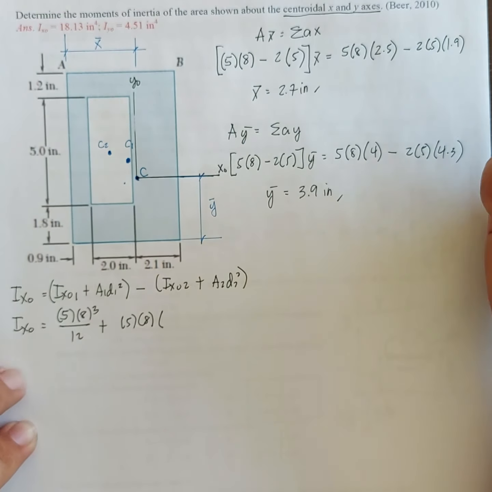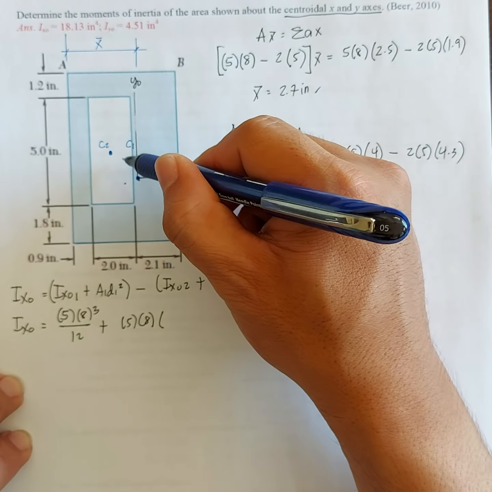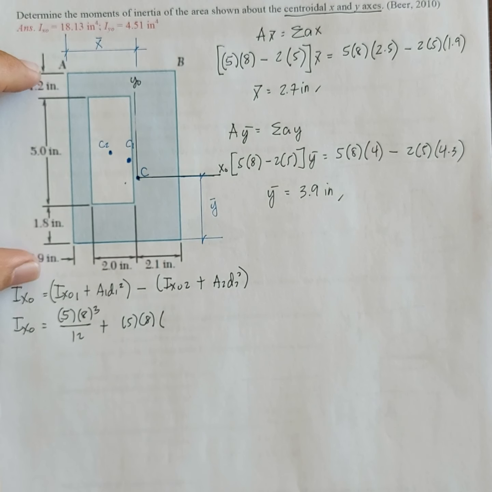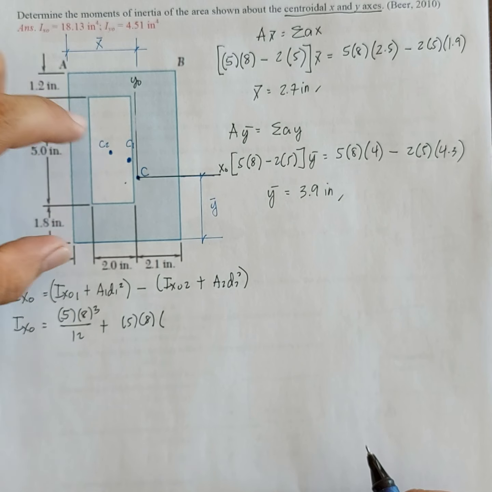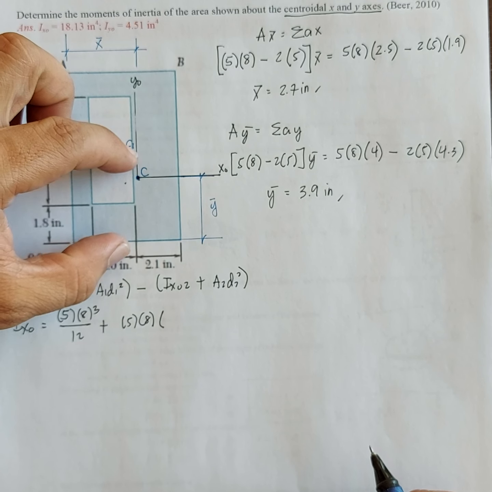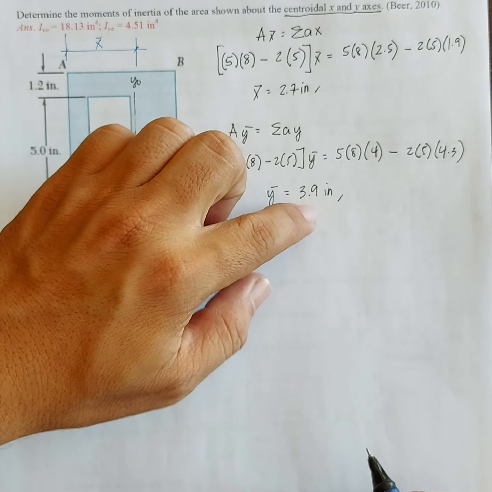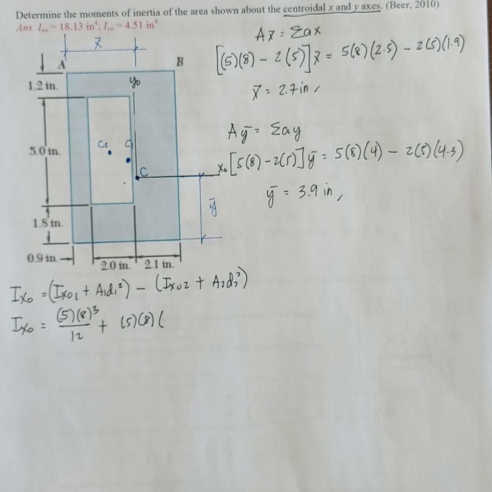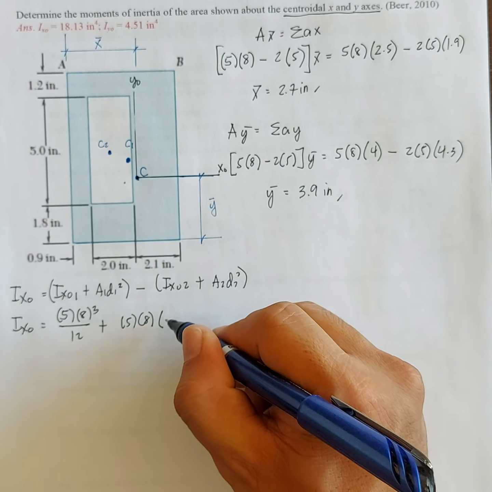So, ilan yan? Yung distance na yan. We know that C1 is 4 inches ito. Kasi 8 inches ito yung buo, ano? 8 inches yan. So, 4 yan minus Y bar, which is 3.9. So, 4 minus 3.9 is obviously 0.1.